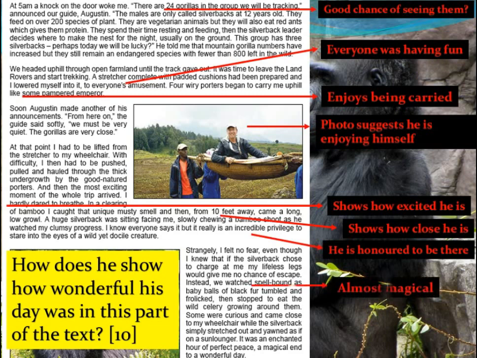He says he was spellbound. So spell is something maybe like a witch or a wizard would put on someone. They cast a spell. So it suggests it's almost a magical experience he's having. Okay, and a really obvious one at the end. He then says, a magical end to a wonderful day. So he literally actually says the word wonderful. It also suggests that he would never forget it and it's always going to stay with him.